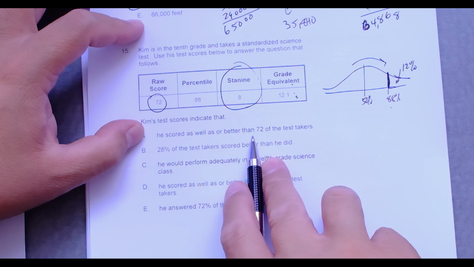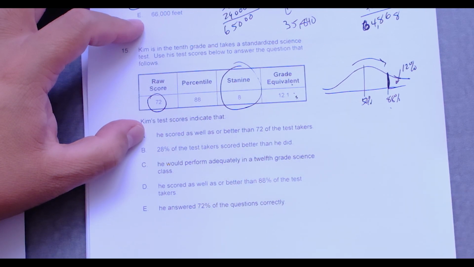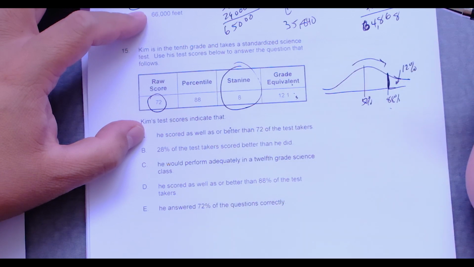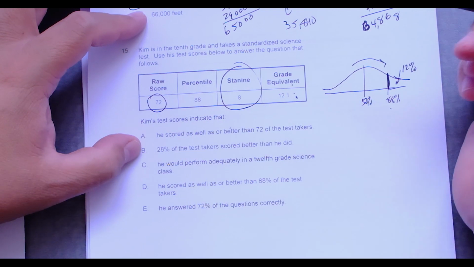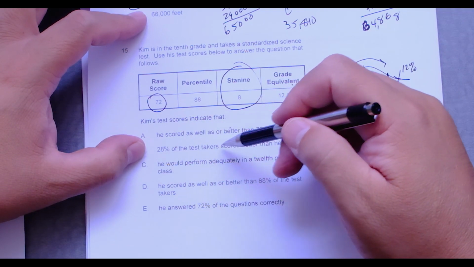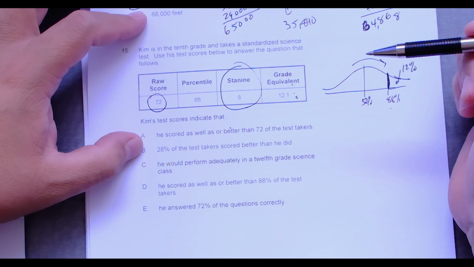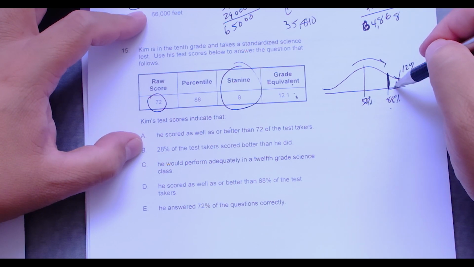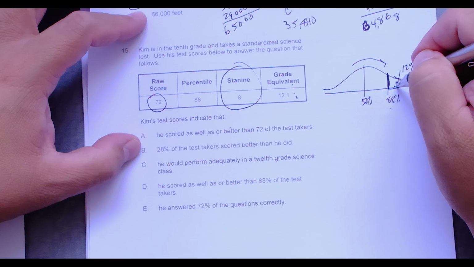Better than 72? No, that's not what it means. That's not what that 72 means. 28% of the test takers scored better than he did. 28%? No, 12% of the test takers scored better than he did. So no.